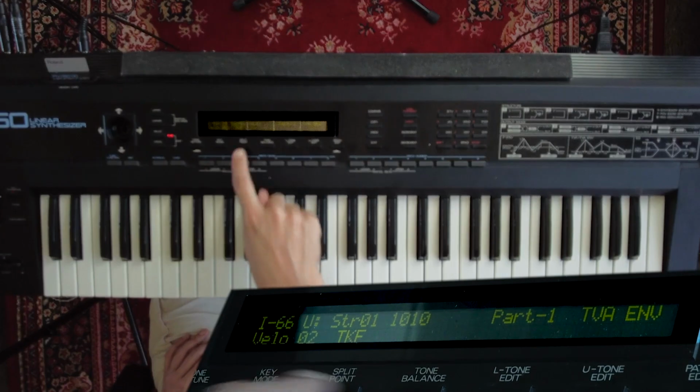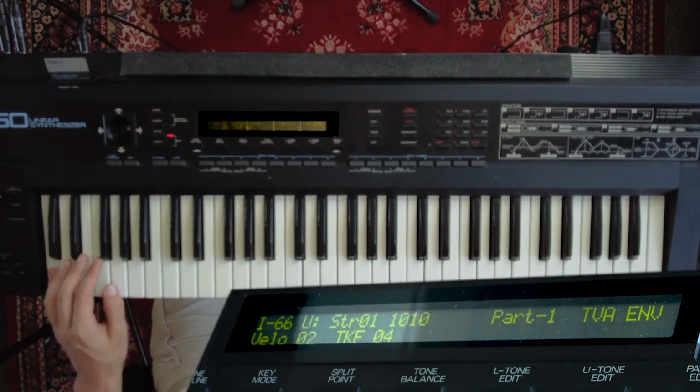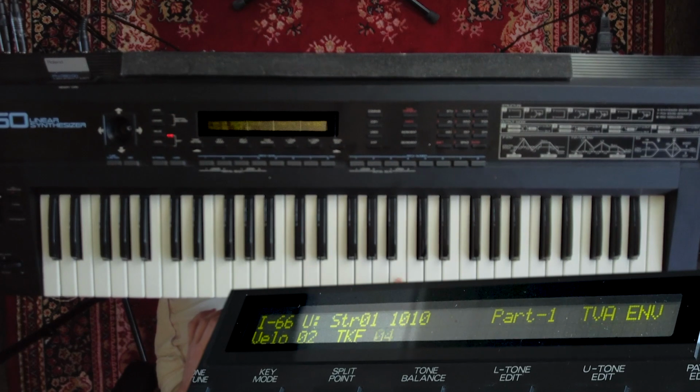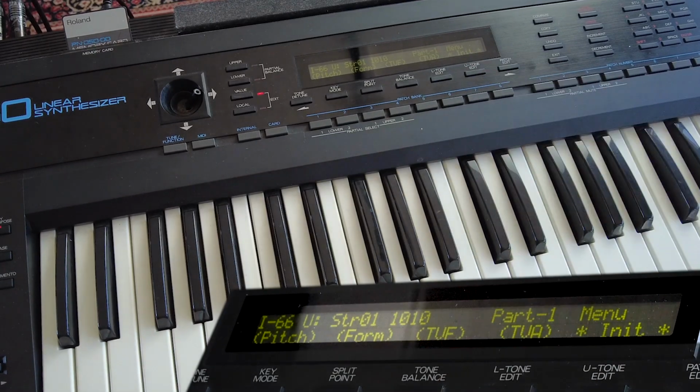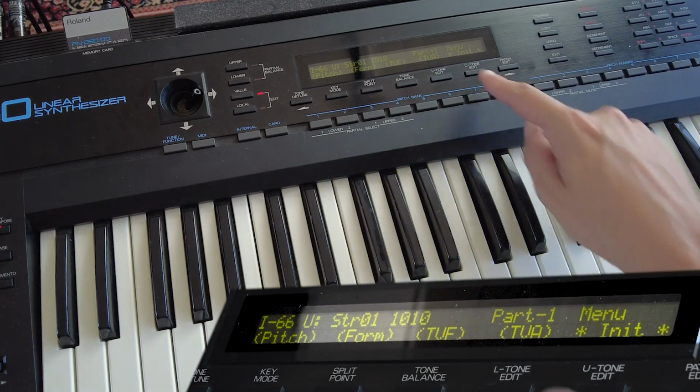And then again, there's this nice time key follow parameter, which in this case makes the envelope shorter and shorter the higher up on the keyboard I go. Then lastly, if we want to start from scratch, we have the option to initialize a partial.